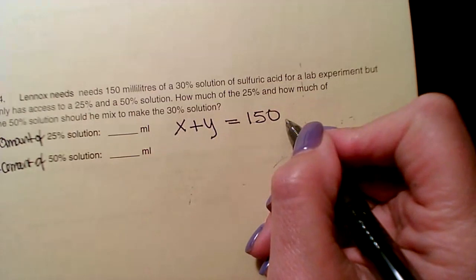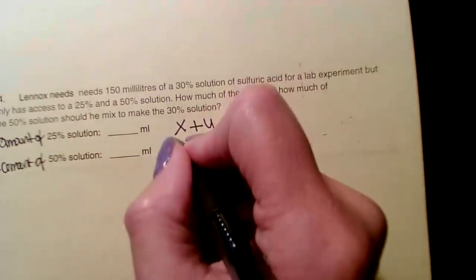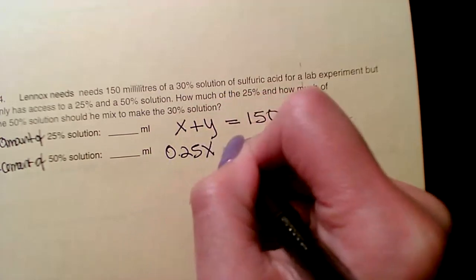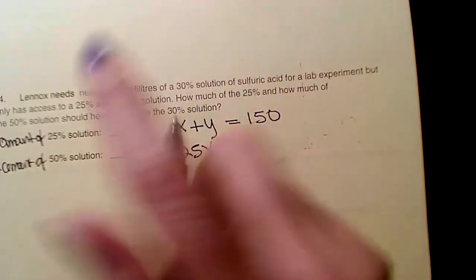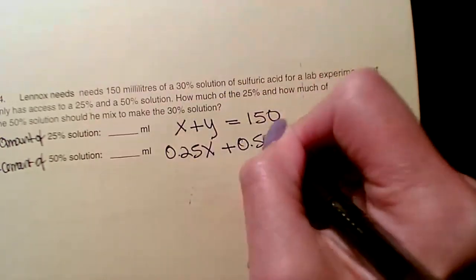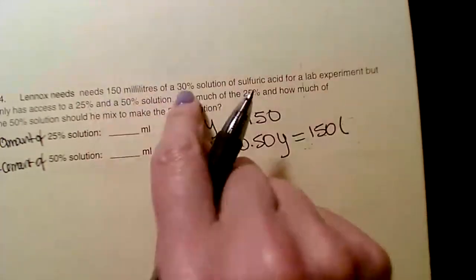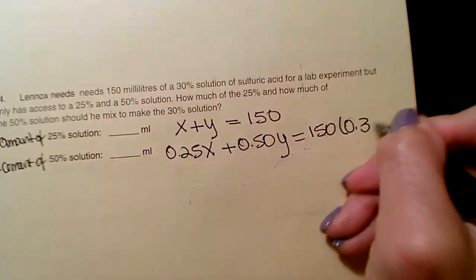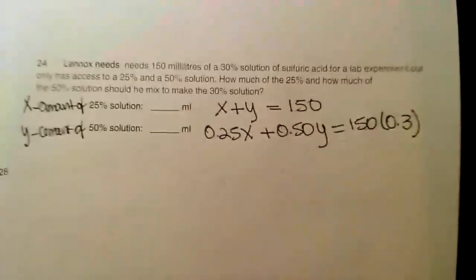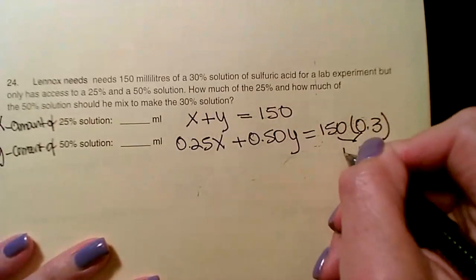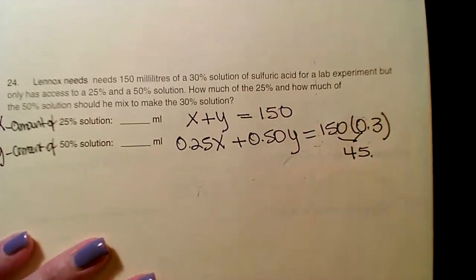Now, here's the first equation. The second one is going to be the percentage. So 0.25x, and this one, what do I have? 50% of y is equal to 150 times what? 0.3, because we need 30%. When we multiply these two, we get 45.